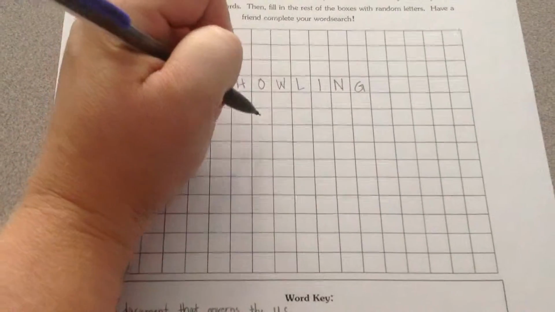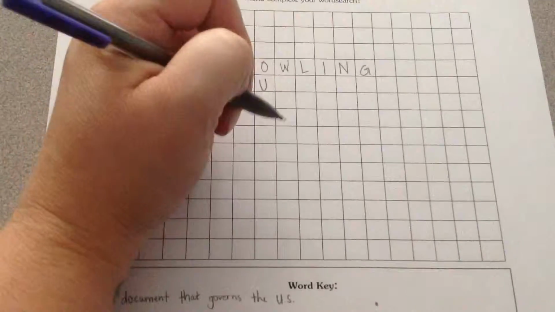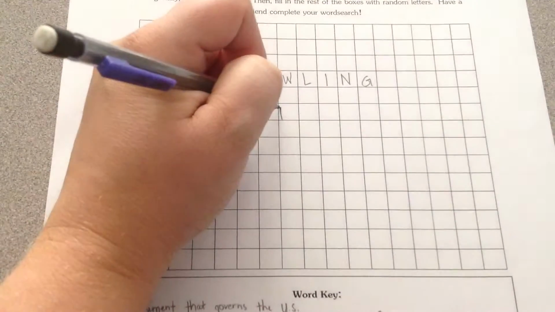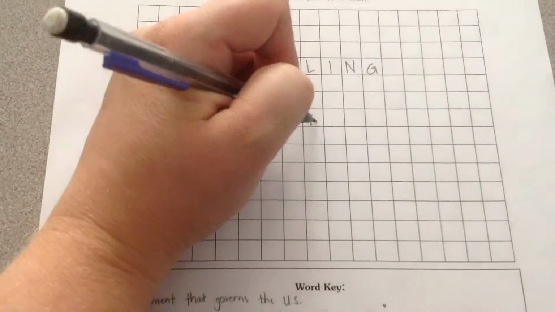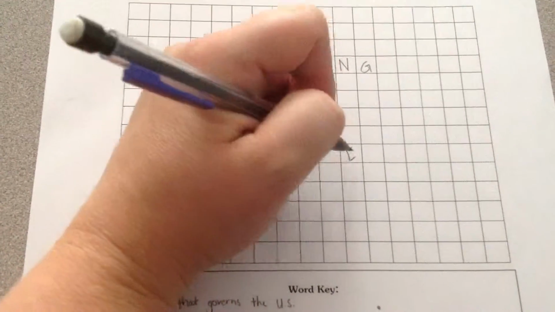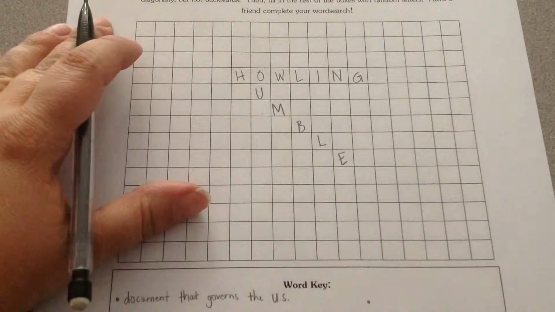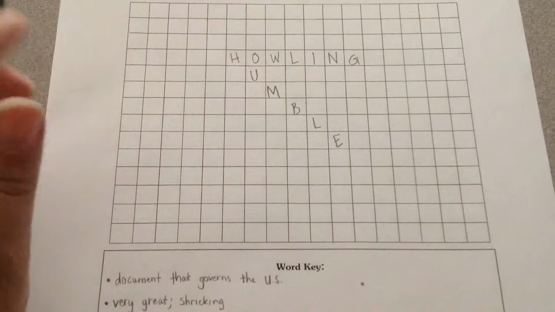So this corner touches this box, so my U goes here, then my M goes here, my B, my L, and my E. Be very careful that you don't write your letters diagonally or turn your paper to write them. They all need to look the same.